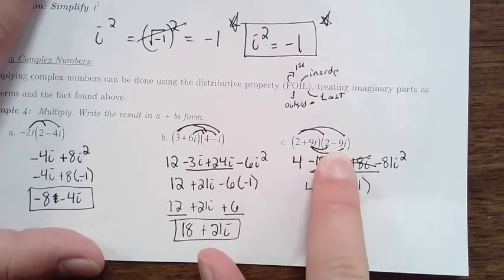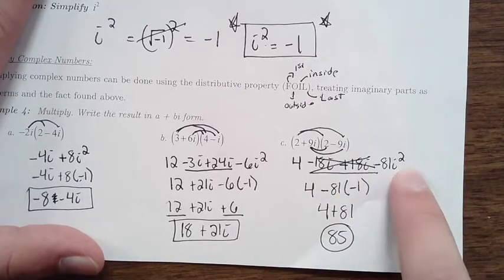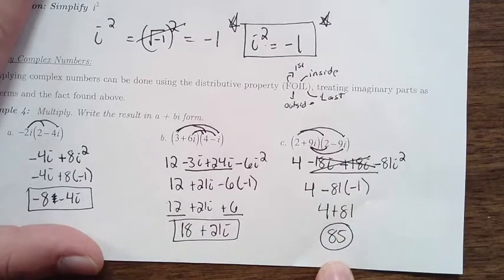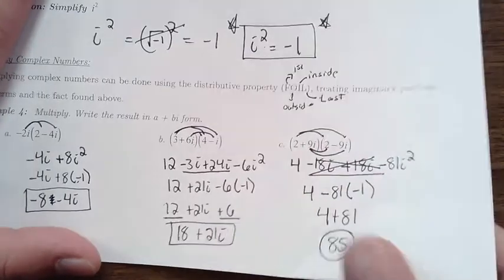And so when I end up multiplying them, my i's will cancel. I do get an i squared, but that becomes a negative 1, and I'm left with just a regular number. Now that's going to be super helpful for us when we start to talk about division, and let's talk about why that's going to be here.